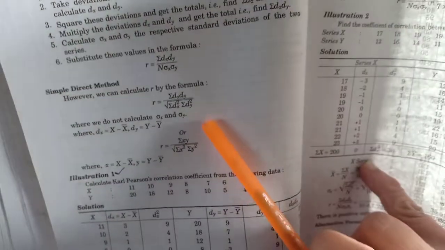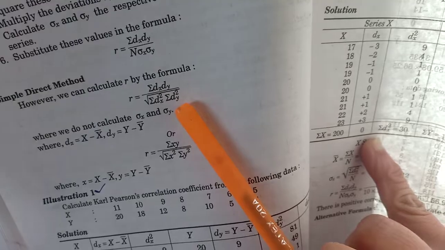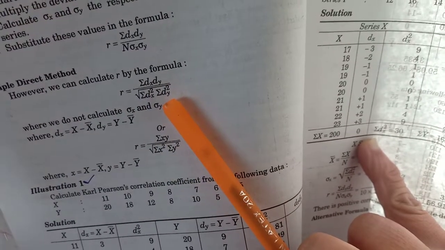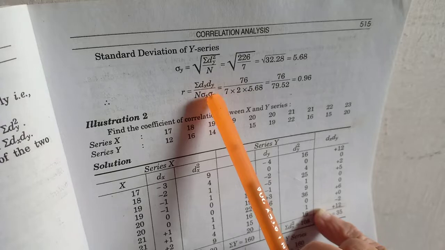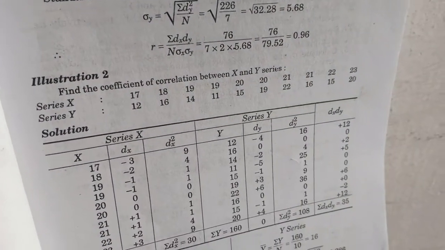What we did yesterday was this formula: r is equal to summation dx dy upon under root summation dx square into summation dy square. Now we will use this formula of standard deviation to calculate r.